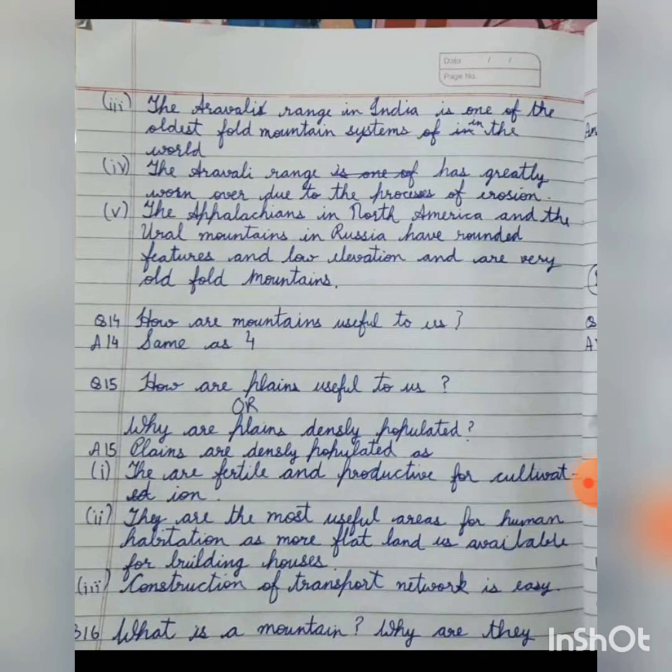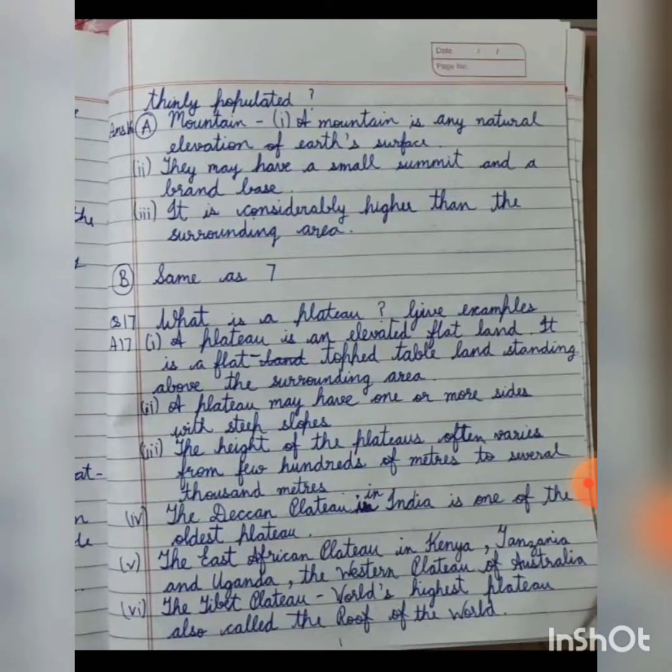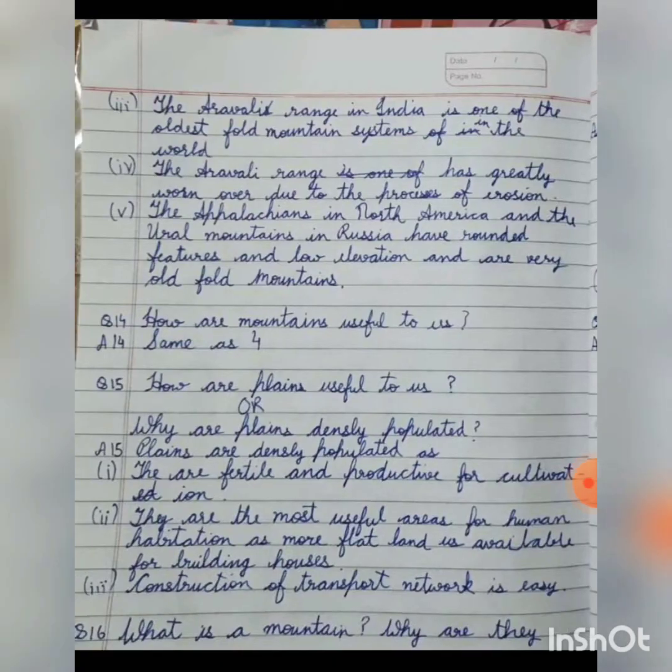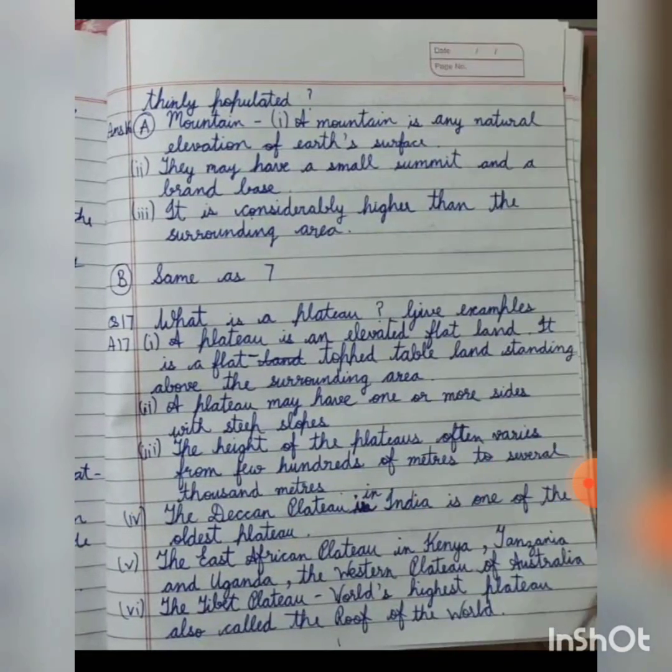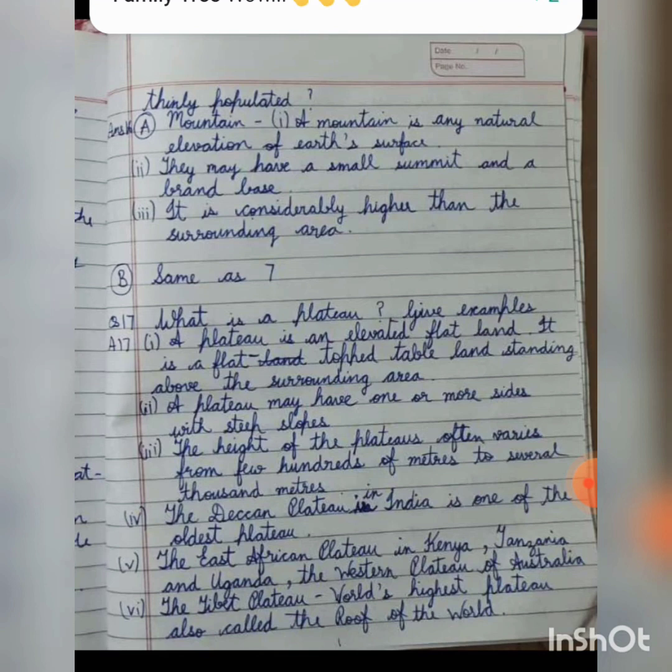The next question is, what is a mountain? Why are they thinly populated? So mountain is a natural elevation of earth's surface. It may have a small summit and a broad base. It is considerably higher than the surrounding area. Then B part, why are they thinly populated? ये भी हमने पहले डिस्कस कर लिया है, so you can refer from there. Same as probably its answer number 7.